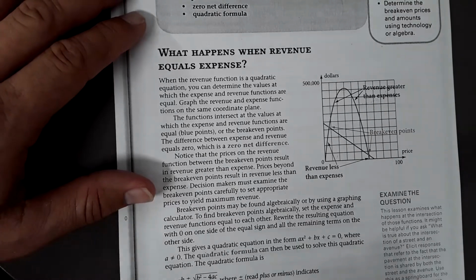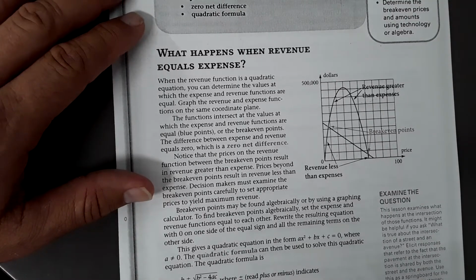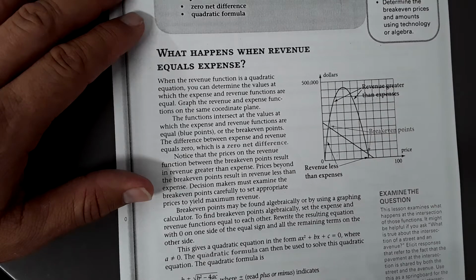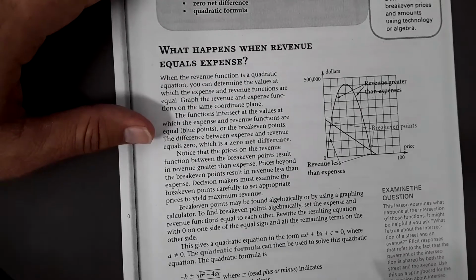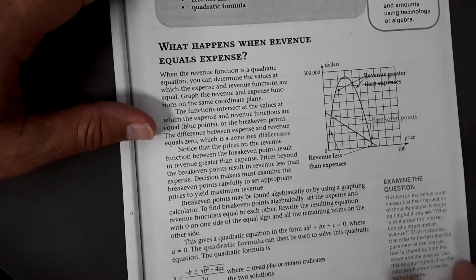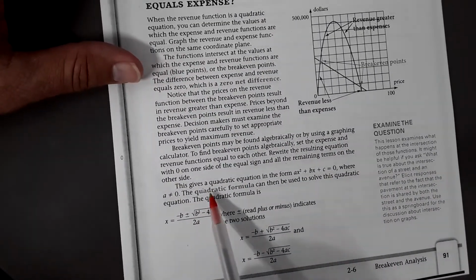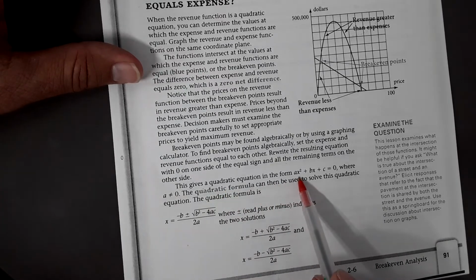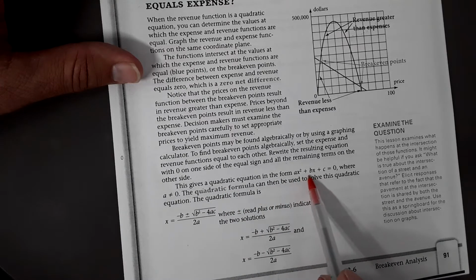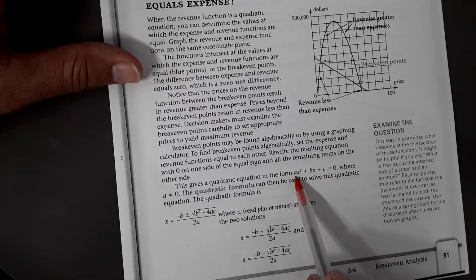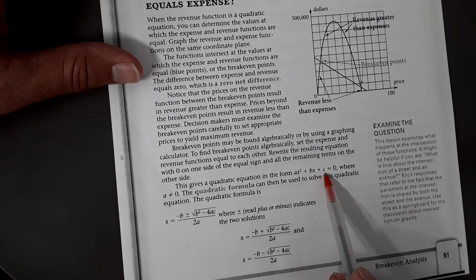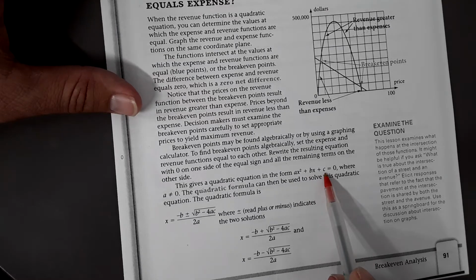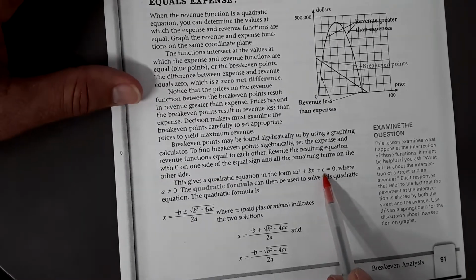So as we saw in the last lesson, there can be some revenue or expense functions that ended up being quadratic when it was to the second power. Well, if you remember in quadratic equations, standard form of a quadratic equation is ax squared plus bx plus c, where a is the number in front of x squared, b is the number in front of x, and c is your constant.